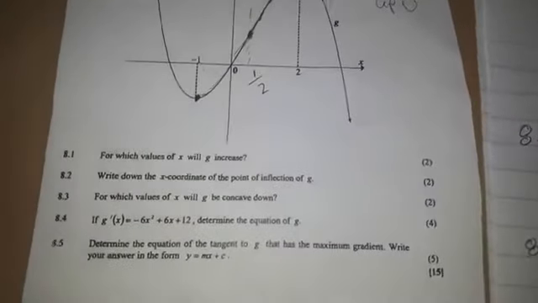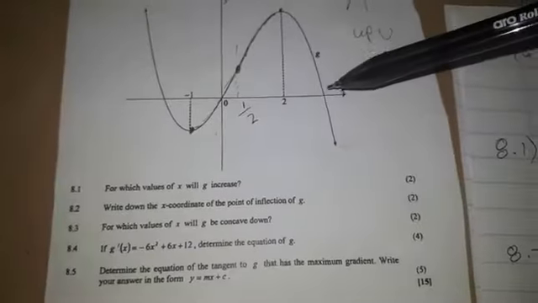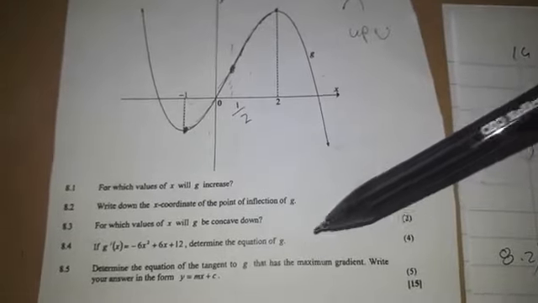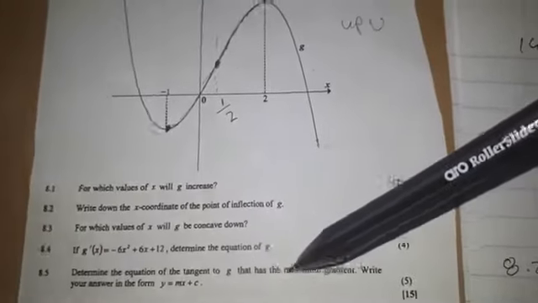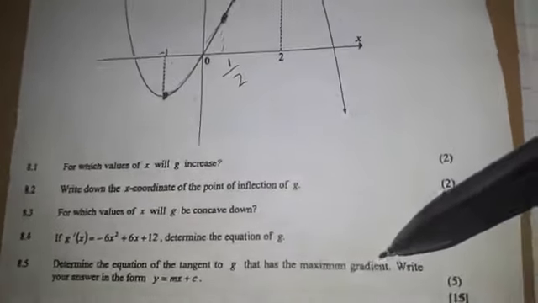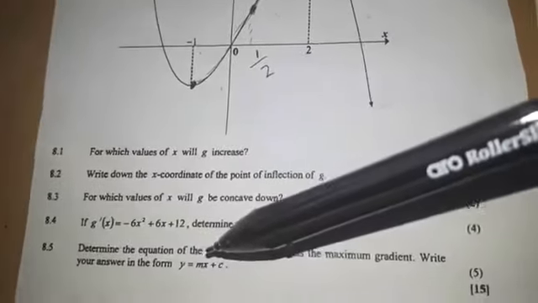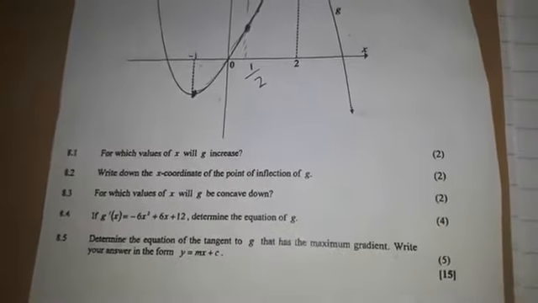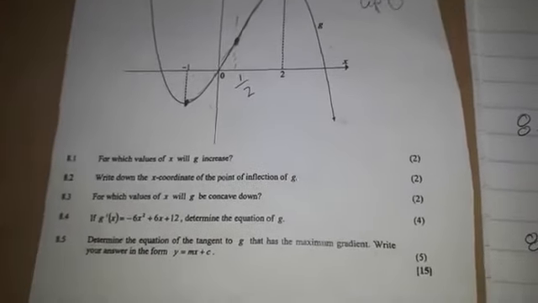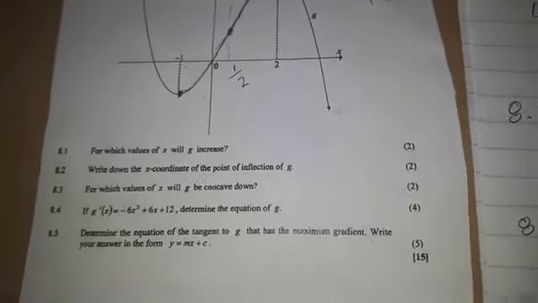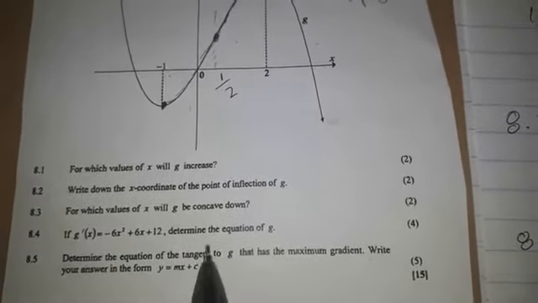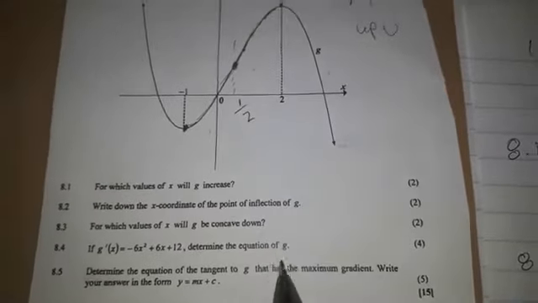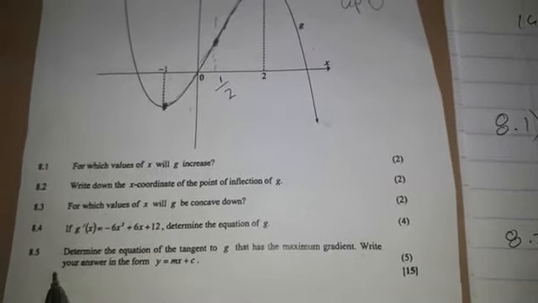It says here, determine the equation of the tangent to G that has a maximum gradient. Write your answer in the form y is equal to mx plus c. So what they mean is we need to get the steepest tangent to this graph possible. Determine the equation of the tangent to G that has the maximum gradient.